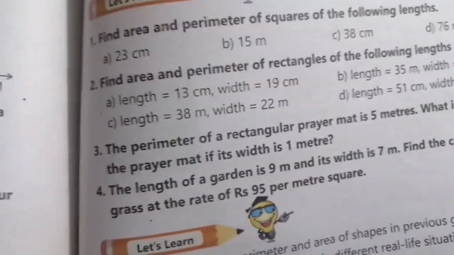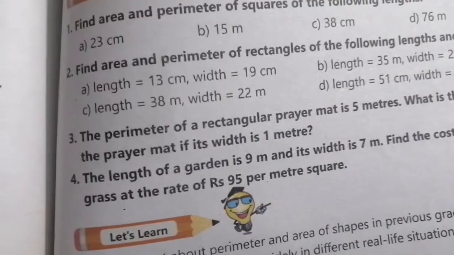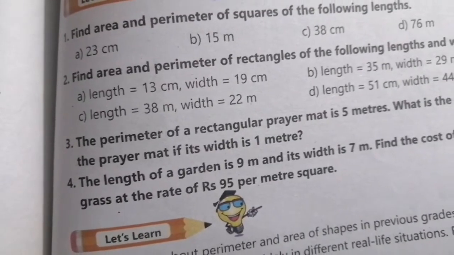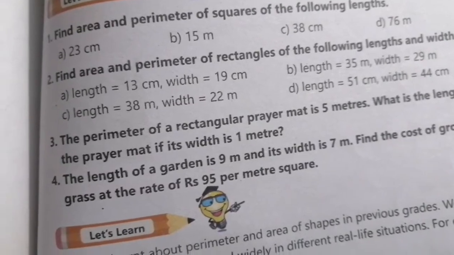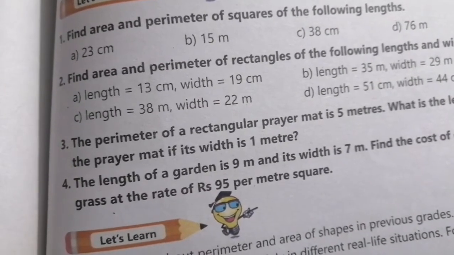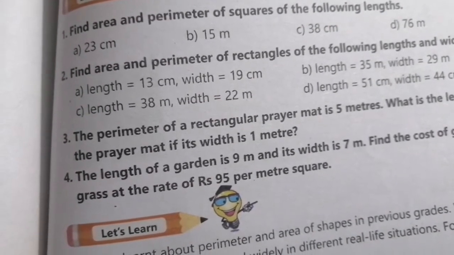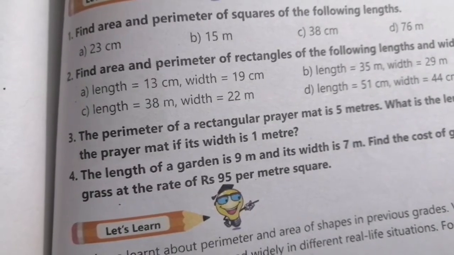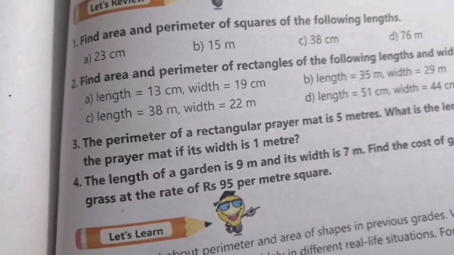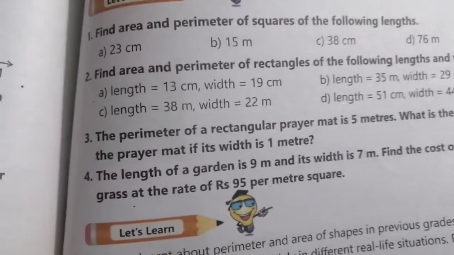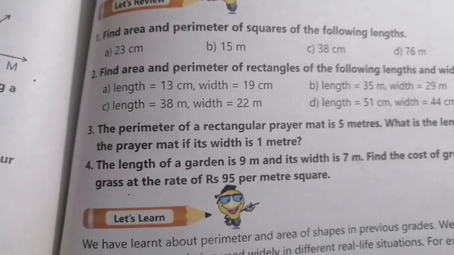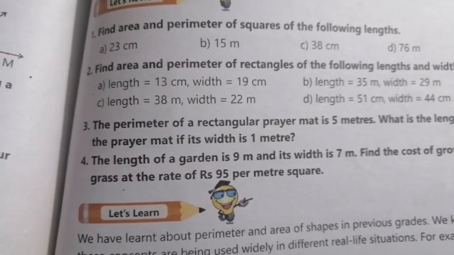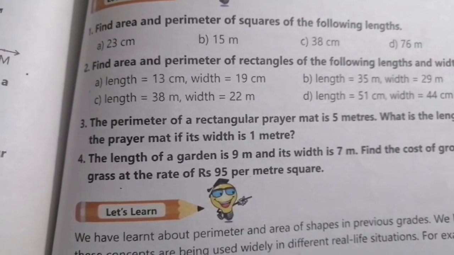Okay, now question number 2 is: find area and perimeter of rectangles of the following length and width. Before that, in question number 1, we found the perimeter and area of a square. Now here, the perimeter and area of a rectangle.